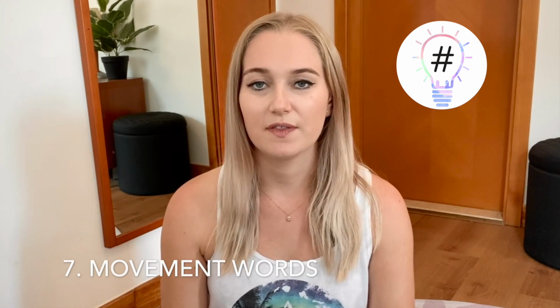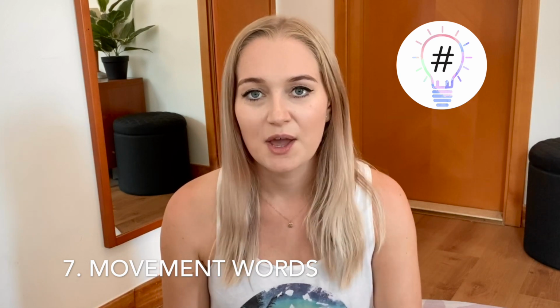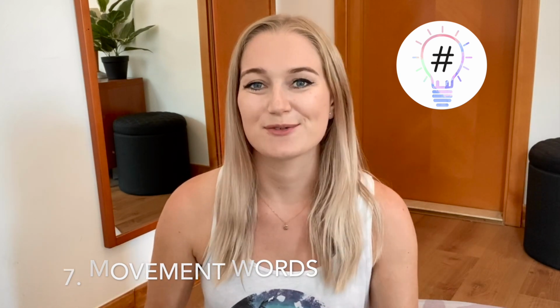Final tip that I've got for you is something that I have only just started using recently. It's something that I saw one of the teachers at my old school using and decided to borrow, take inspiration from, and that is movement words. And if you've used them before, then you will know how effective they are, but I am new to this, but it's really nice anyway.